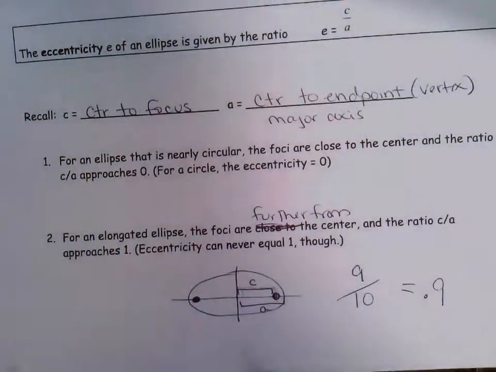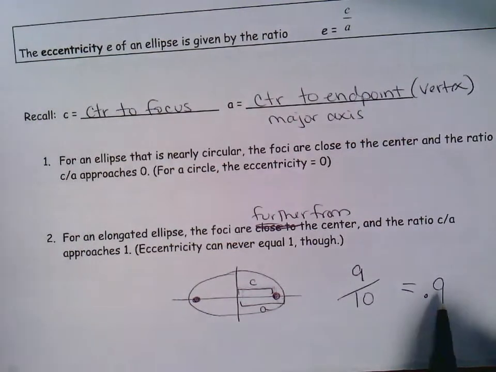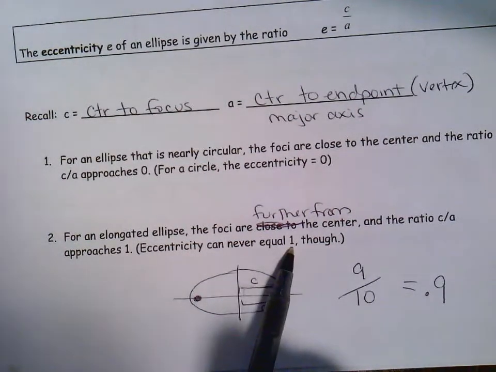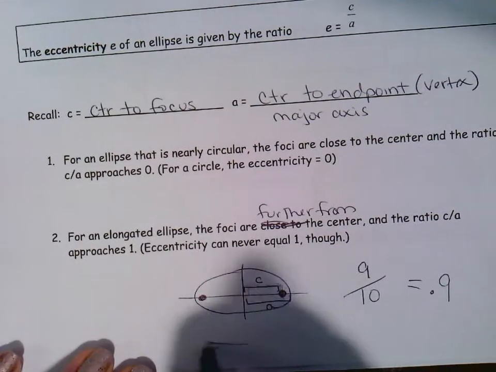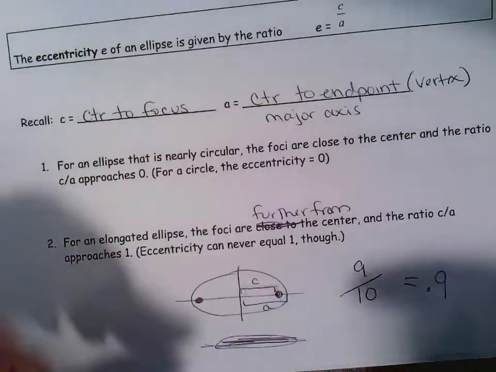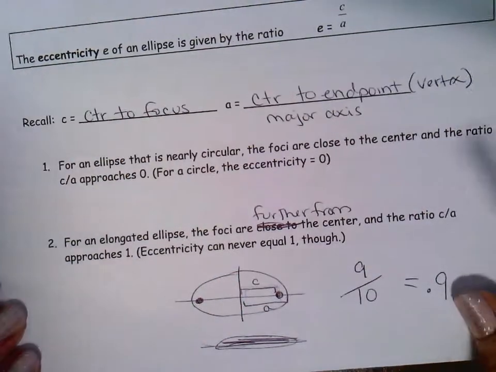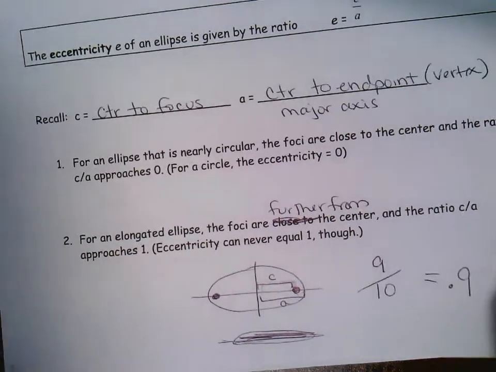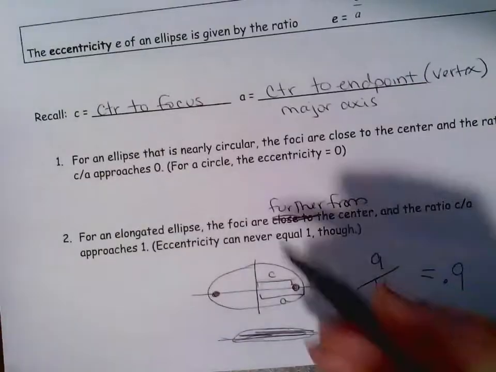That's very elliptical. It's very close to 1. And it says eccentricity can never equal 1, because then you would have a squished flat line on top of itself, right? There wouldn't be any space to go up. A and C cannot equal each other because then there'd be no B value going up.